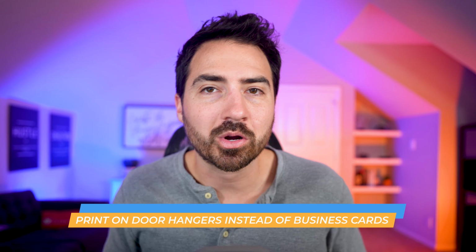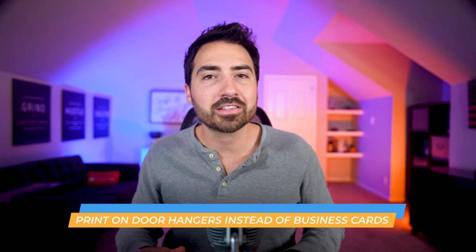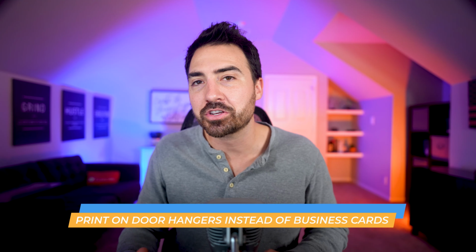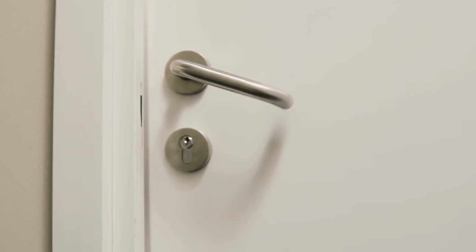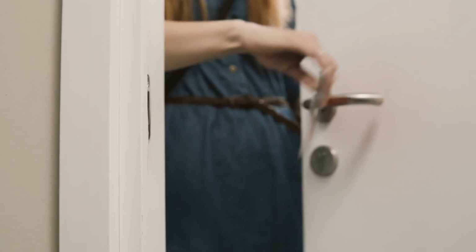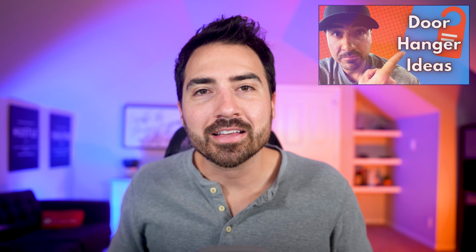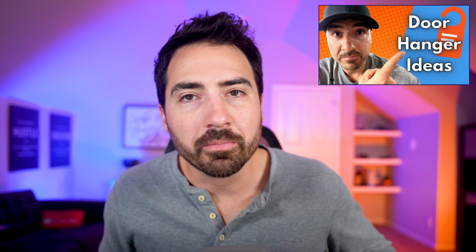Number 5, print on door hangers instead of business cards. Another option to consider is to print your brand identity information on a door hanger instead of the business card. You can then hang the door hangers on homes in your target neighborhood, helping draw potential buyers and sellers to your real estate business. Consider printing door hangers with detachable business cards on durable cardstock to handle both needs. For some great door hanger ideas, check out my other video that I'll link above here.